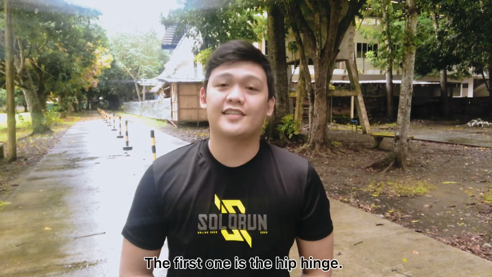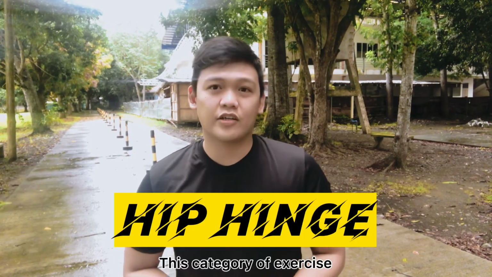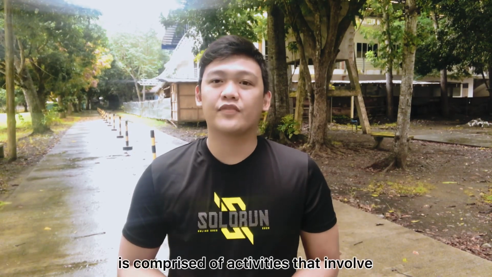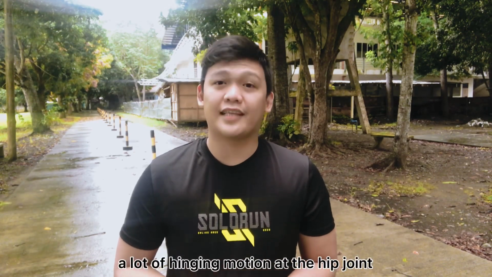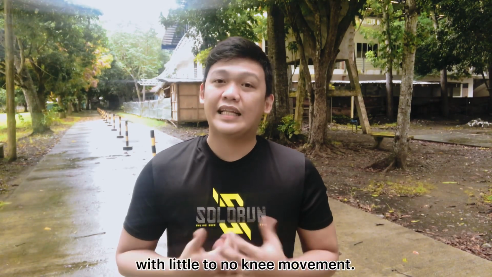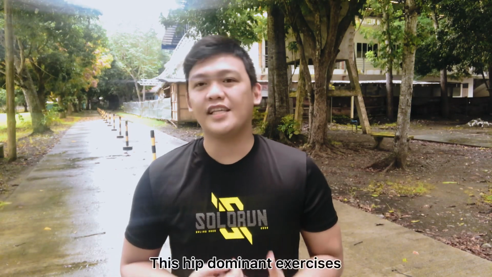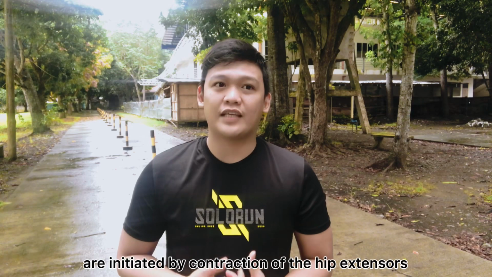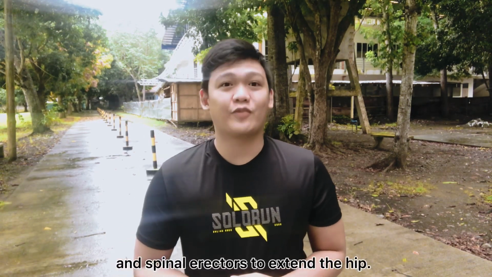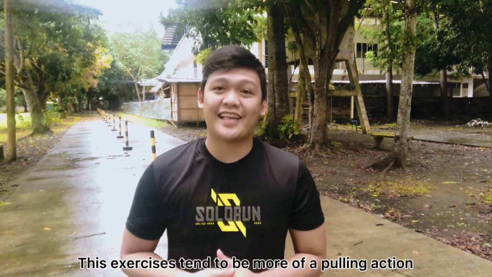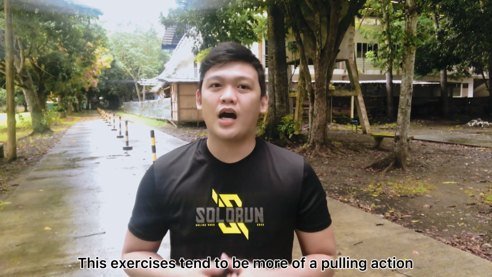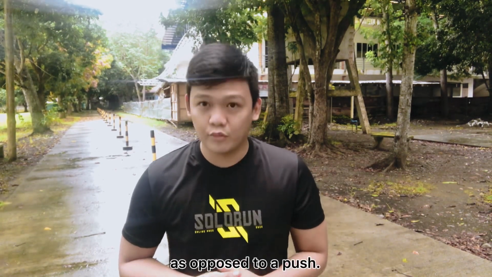The first one is the hip hinge. This category of exercise is comprised of activities that involve a lot of hinging motion at the hip joint with little to no knee movement. These hip dominant exercises are initiated by contraction of the hip extensors and spinal erectors to extend the hip. These exercises tend to be more of a pulling action as opposed to a push.